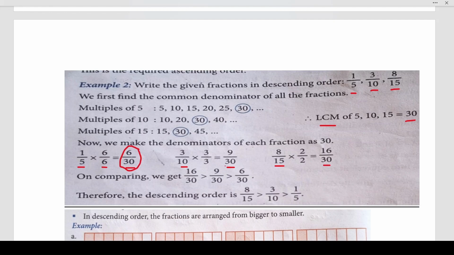In the second, what is the relation between 10 and 30? 10 times 3 is 30. So 3 into 3 is 9. So the second fraction becomes 9 by 30. The third one becomes 8 by 15, which has to be changed: the denominator has to be changed to 30. So 15 into 2 is 30. So 8 twos are 16. So 16 by 30 is the third fraction.